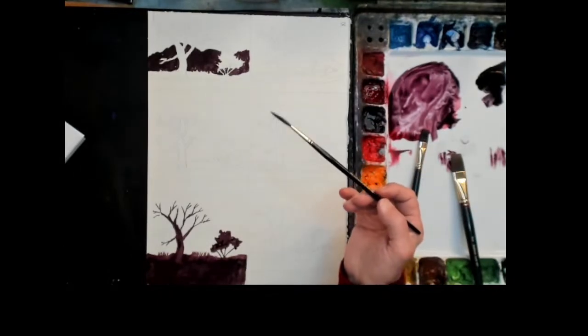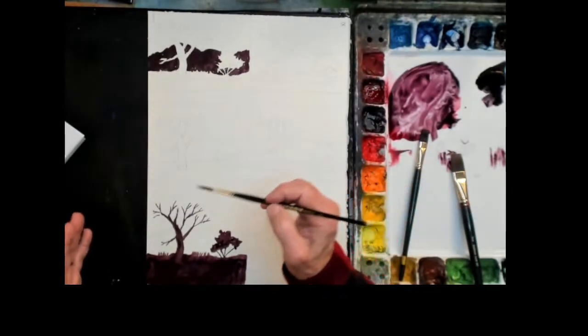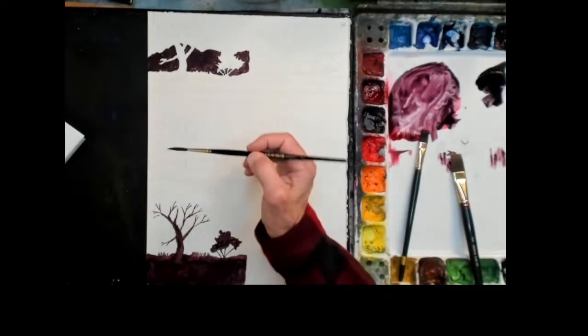What's more comfortable for you? Is it comfortable at this end or a little bit closer? You may wind up in the middle somehow.